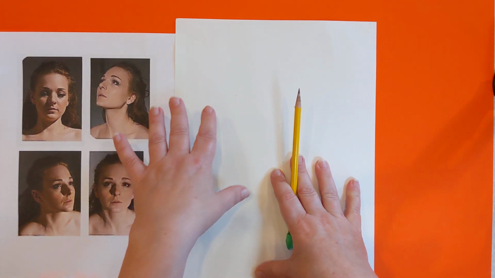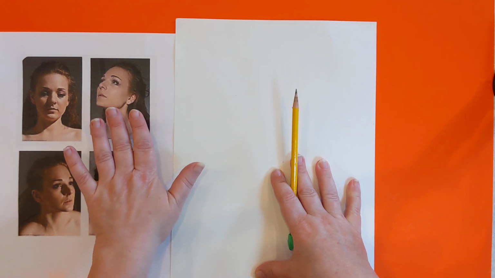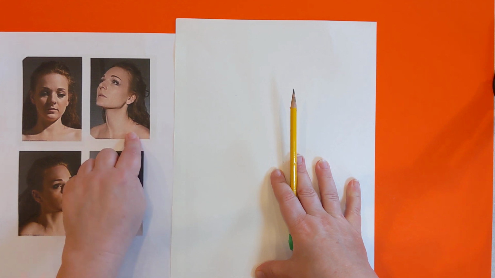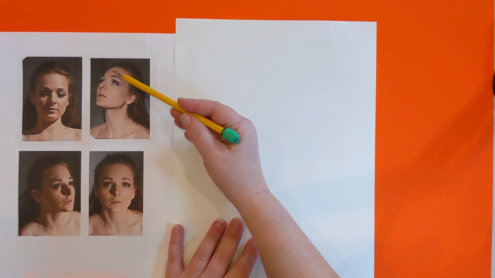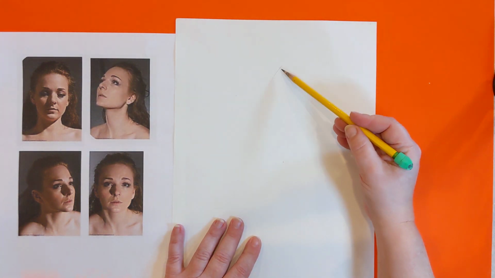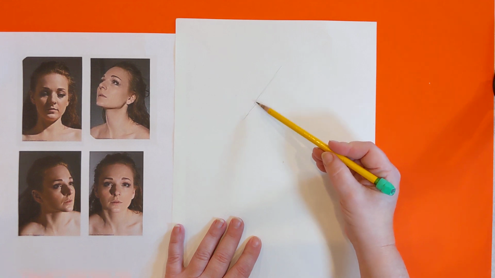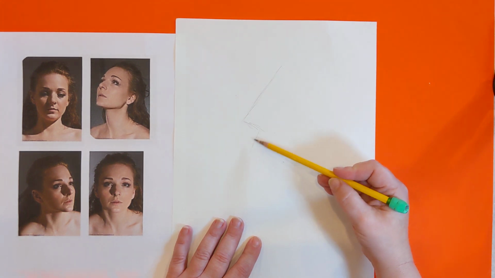Remember, they're not interested in one perspective, but multiple views. So I'm going to combine this 3/4 pose with this straight on pose. I'm going to start with the profile of that 3/4 pose, and break it down into very geometric form.